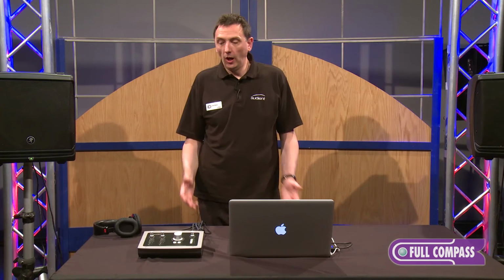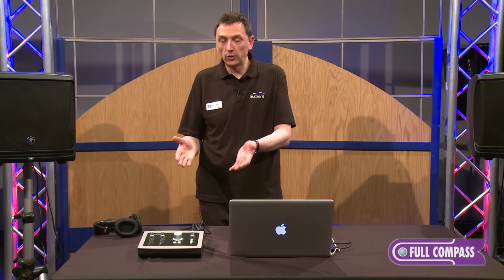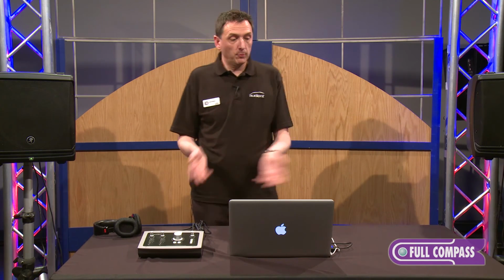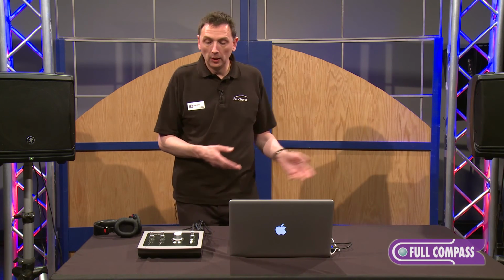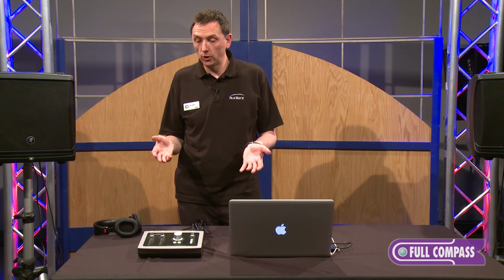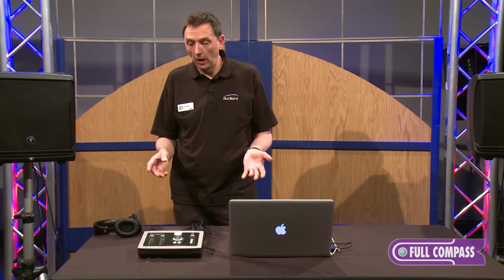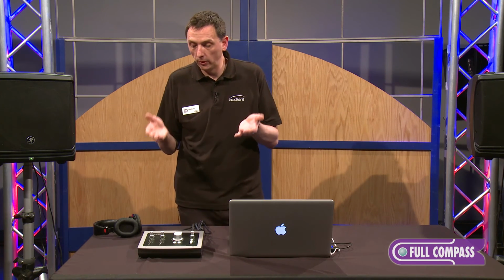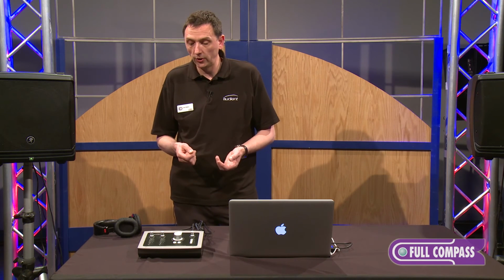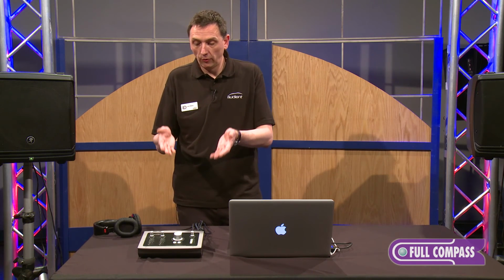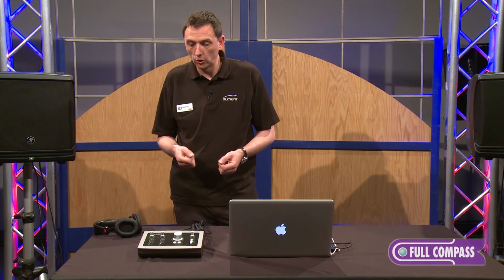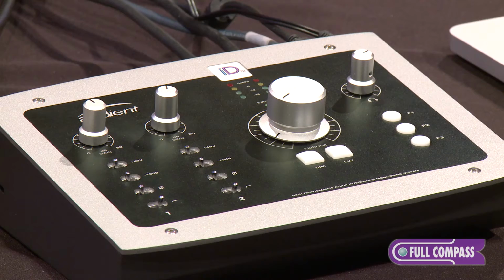So to sum up, the ID22 is a perfect interface for a small studio. By expanding it with an ASP008, it would also suit a medium-sized studio. It's got everything you need. It connects to everything you've got. You never have to worry about upgrading the mic pres because it's got the best mic pres of any interface. It's got a really nice, friendly, easy to use monitor controller, and that, as I mentioned, with the expandability really makes it a great product.